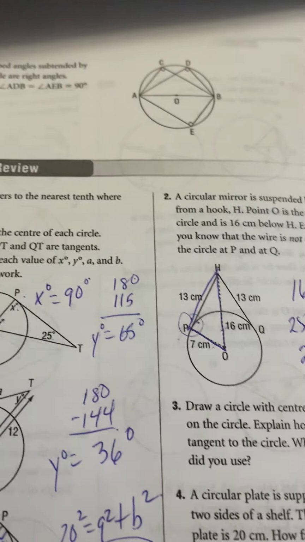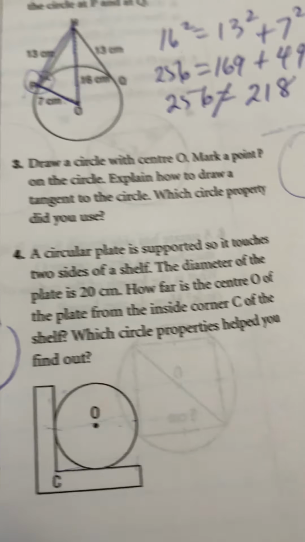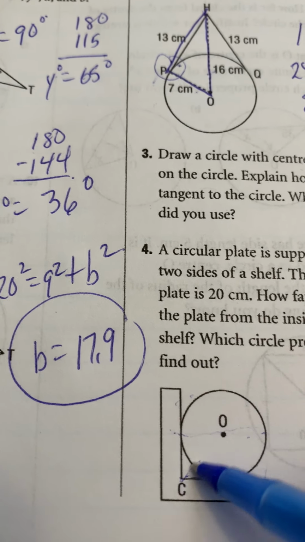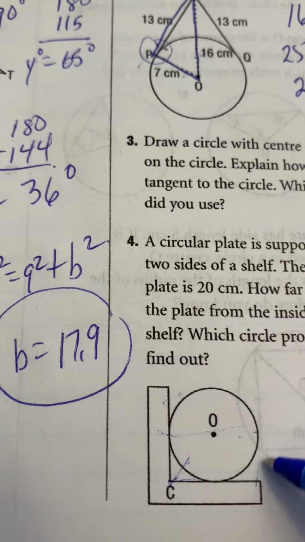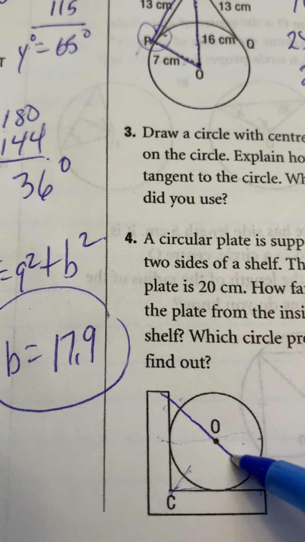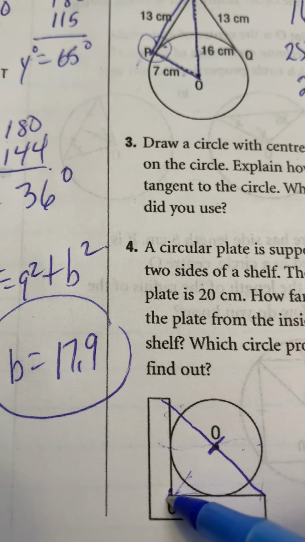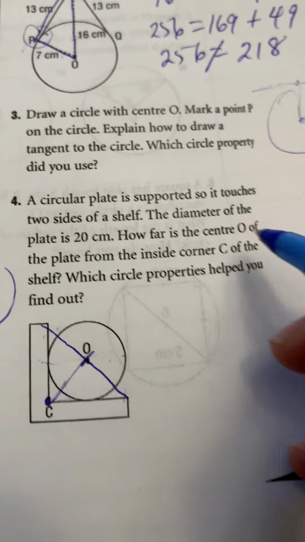Okay, so now this one here required some thinking. It tells you that it's sitting on a shelf. Now we know that the diameter of the plate is 20, so we can see that the bottom here of the shelf would be 20. It's the same width as there, and so would the height, so it's like a square. So how we would figure this one out is we would just find the hypotenuse, and basically half of that would be from here to here. So that's what we're doing here. All right, so let's work that one out.